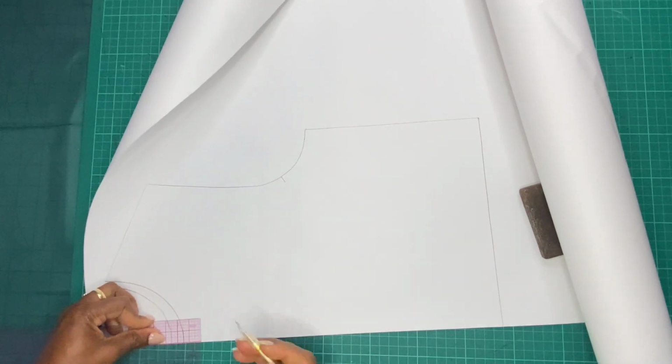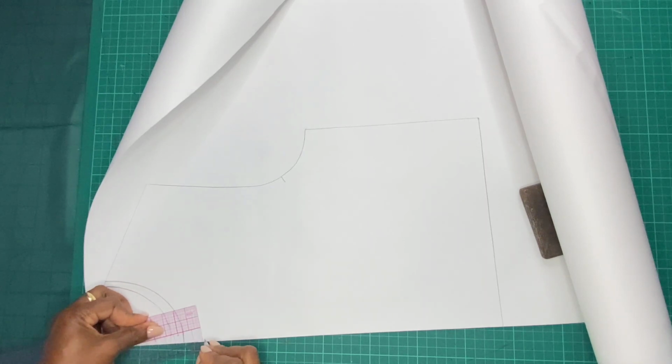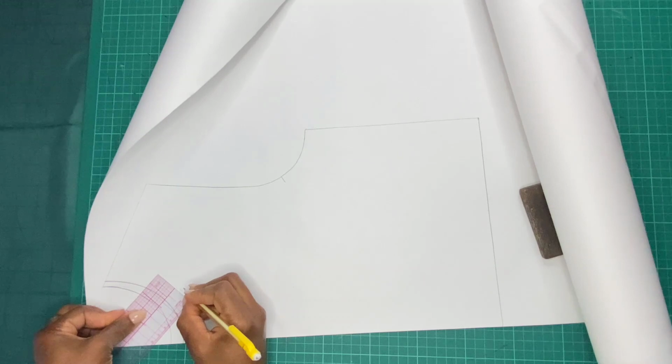Next, we draw the neck band outline following the new neck curve. So I'm marking 3/4 inches for the neck band outline.